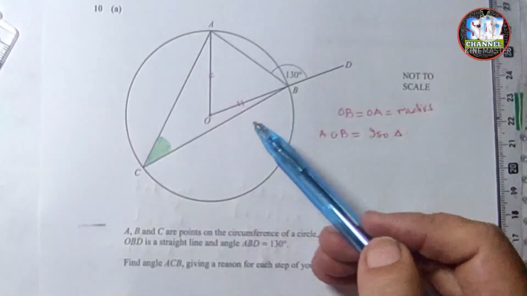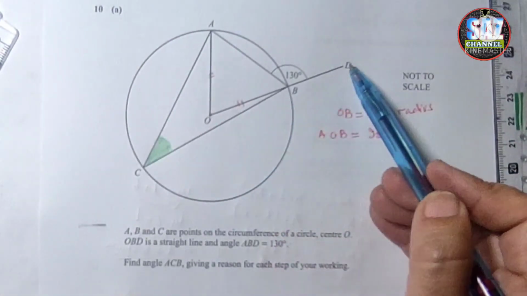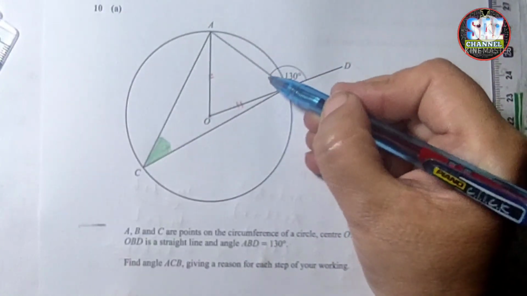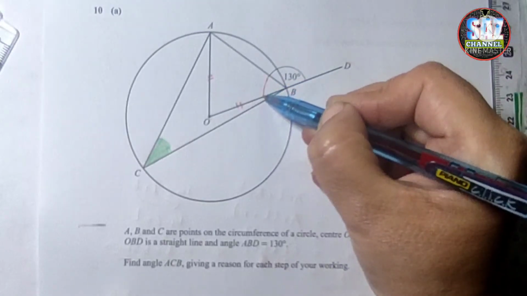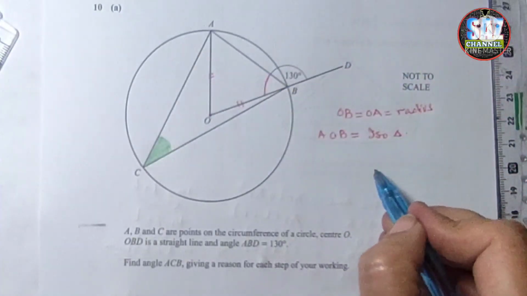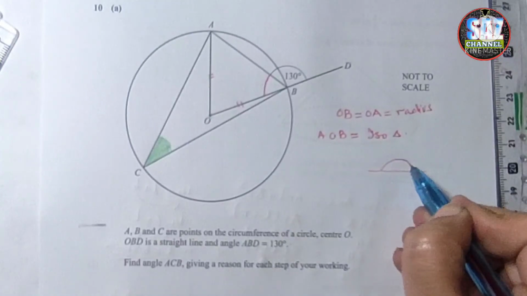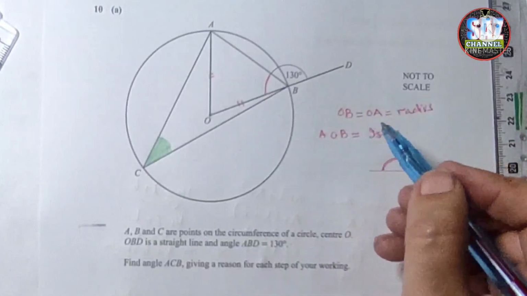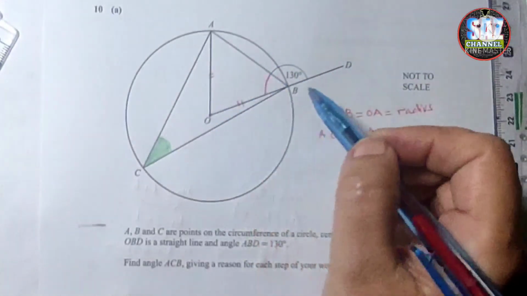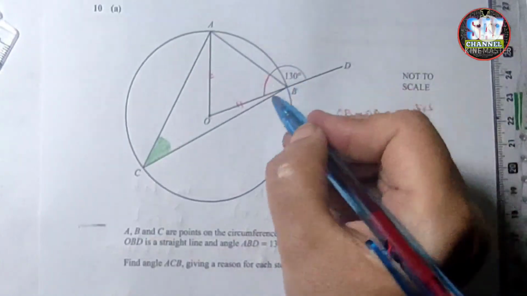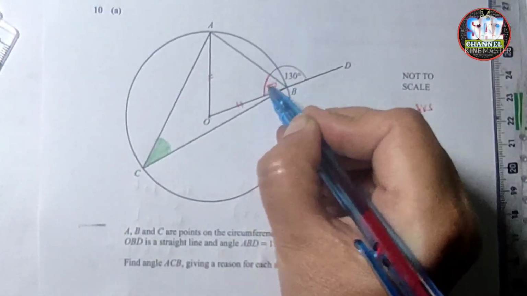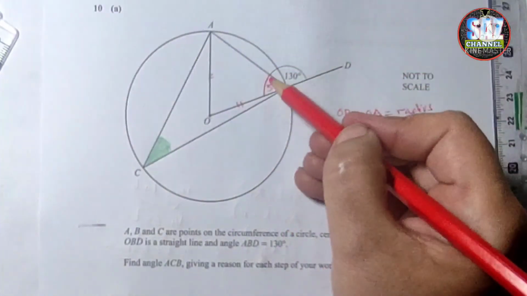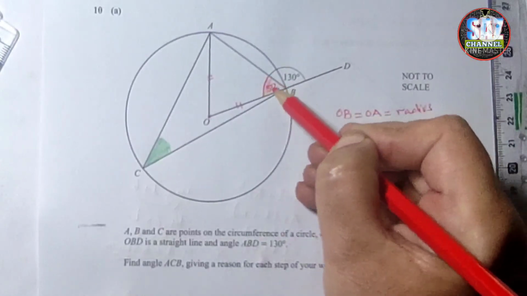Another piece of information given in the question is that OBD is a straight line. If this is a straight line, we can find this complete turn easily. How? Because the angles on the straight line make a semicircle, okay, and they are supplementary. Their sum is 180 degrees. So this angle OBA will be of measure 180 minus 130, so that will become 50 degrees. This is the discussion part. We must solve and get small answers if we can get them easily in the beginning.